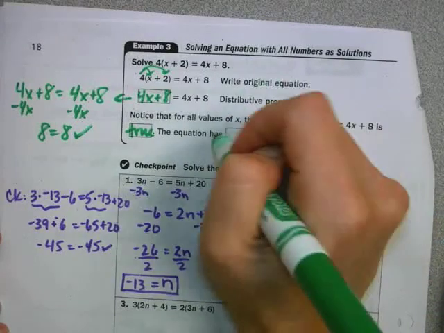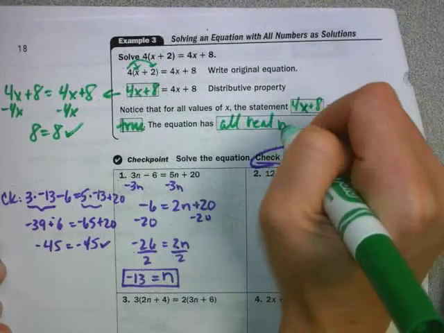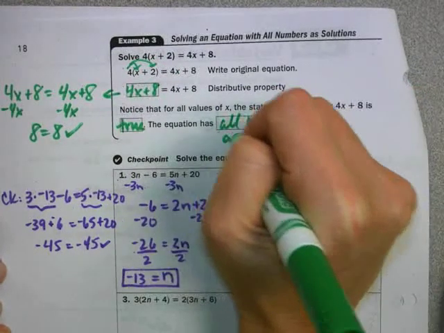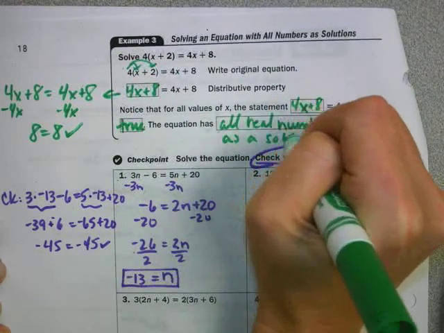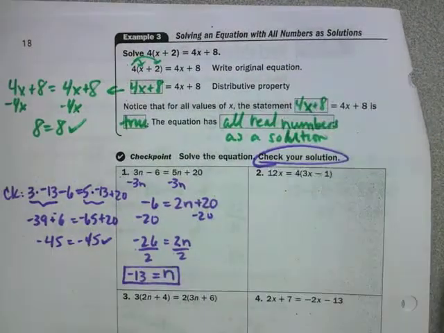The equation has all real numbers as a solution. And you don't have to write the whole sentence out now. You can just say all real numbers. Everything is going to work.